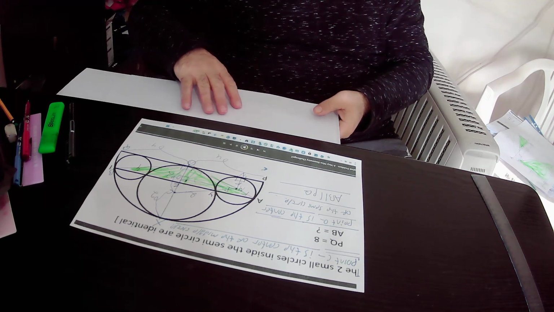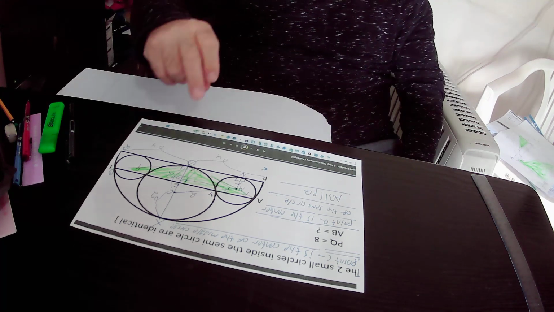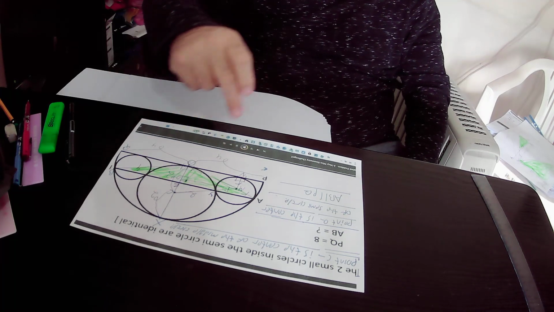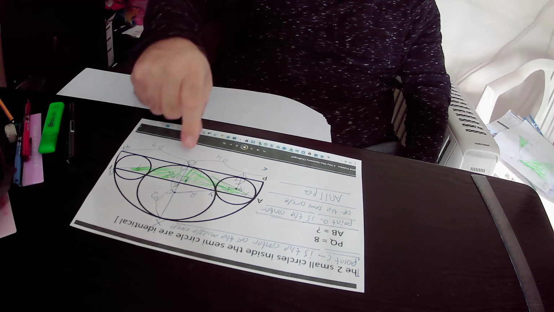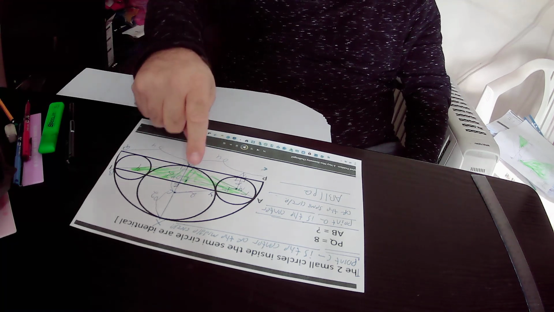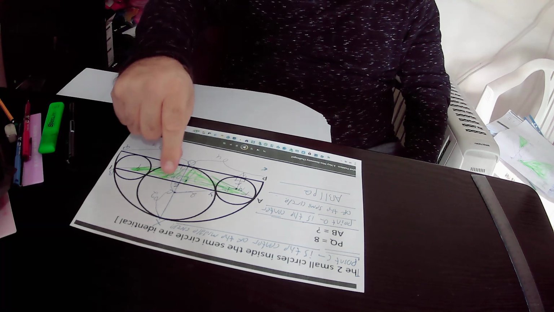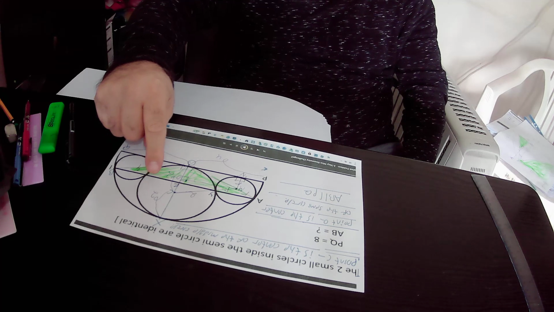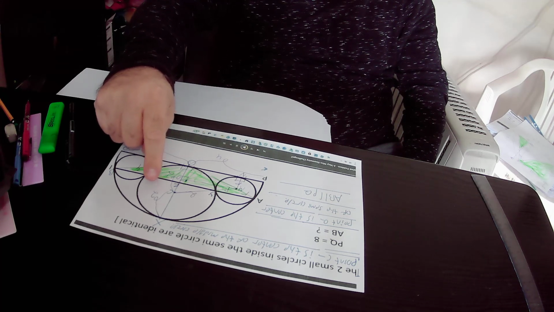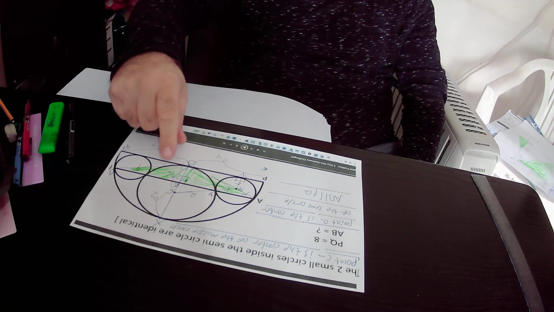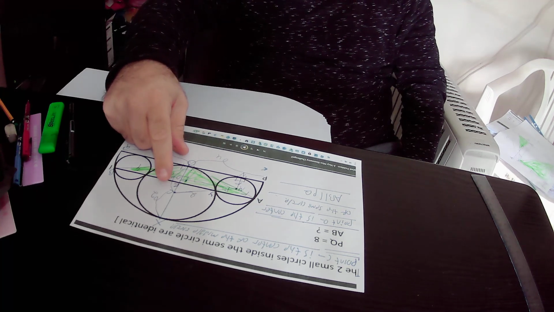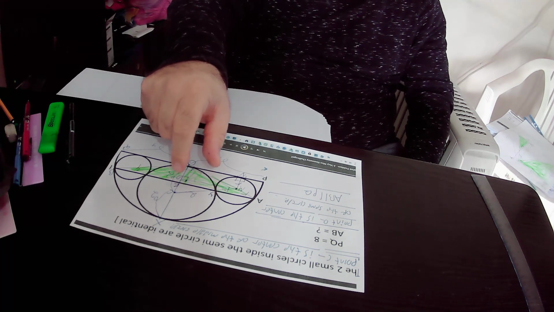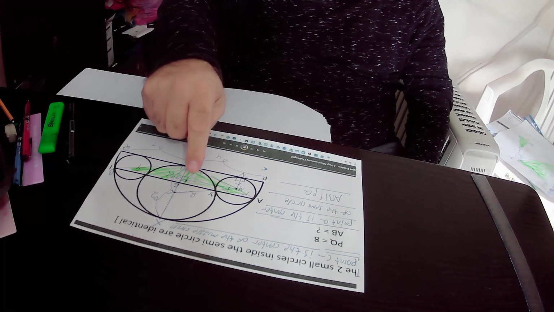But OX is not only the radius of this semicircle, it is also the diameter of this middle circle. So the diameter OX of the middle circle equals 4 units. Therefore, the radius of the middle circle equals 2 units. That is to say, CX equals 2 units, CO equals 2 units, and likewise CY equals 2 units.